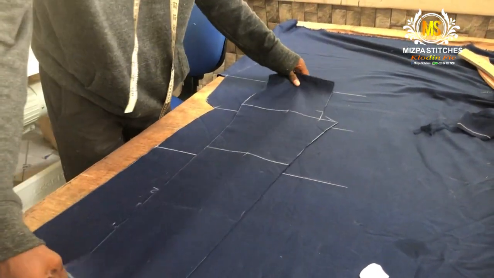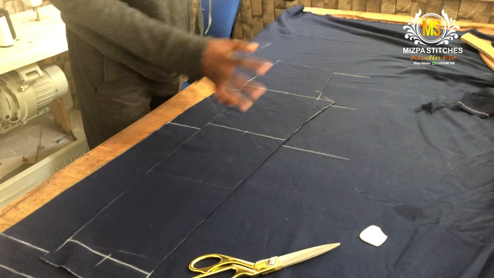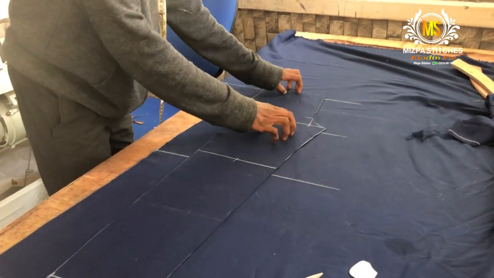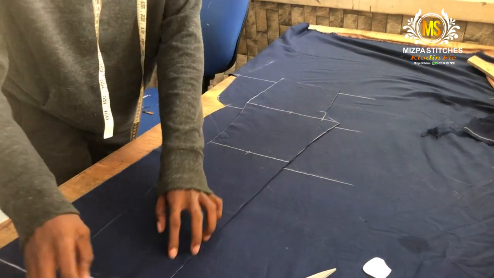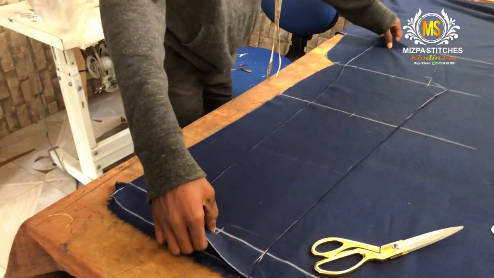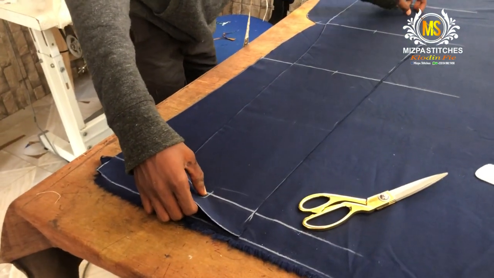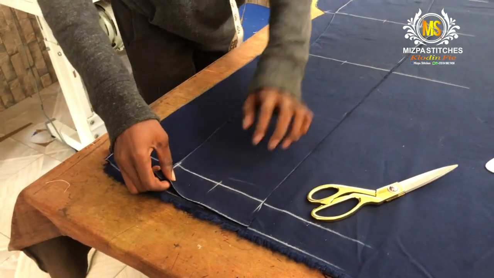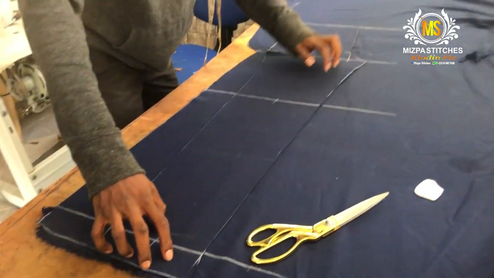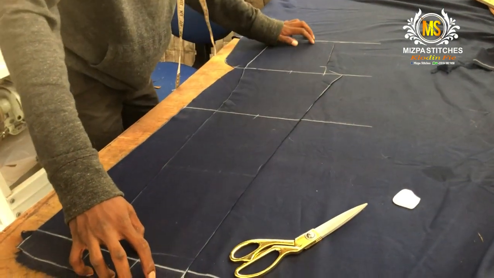Please, if your fabric is not enough, you can turn the front section upside down. But if you have enough fabric, you can maintain the same shape as we did for the front. Make sure everything matches together. All the lines are matching. Check everything before you work on the back.